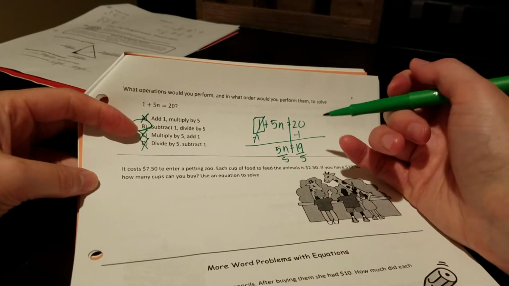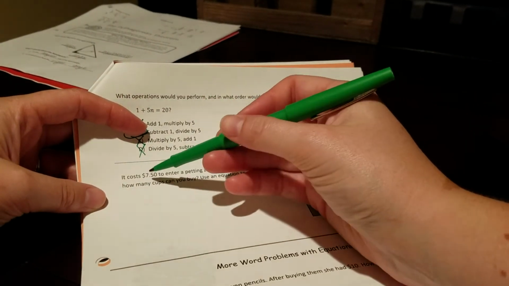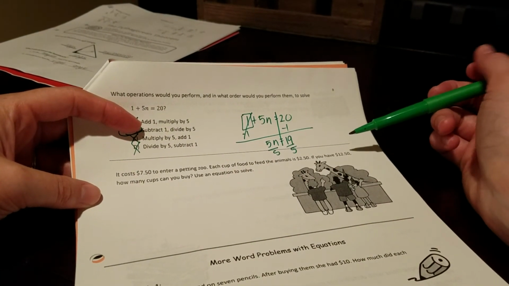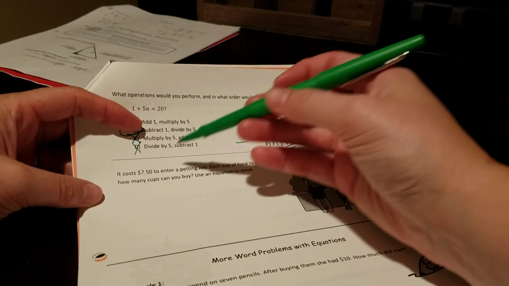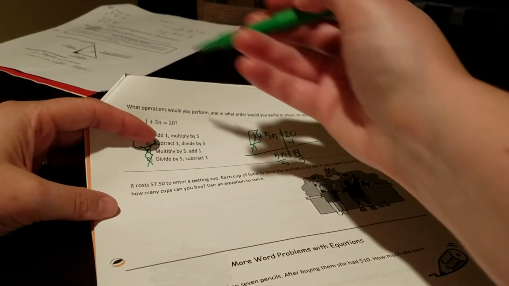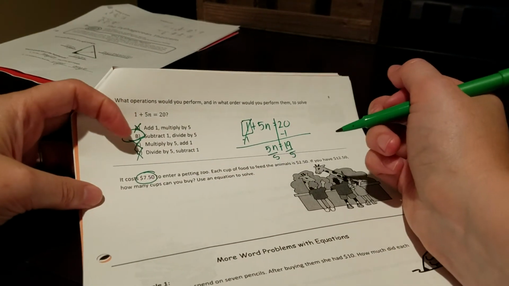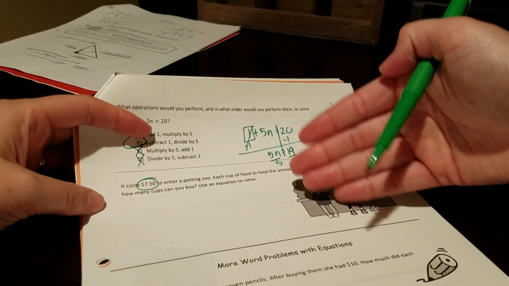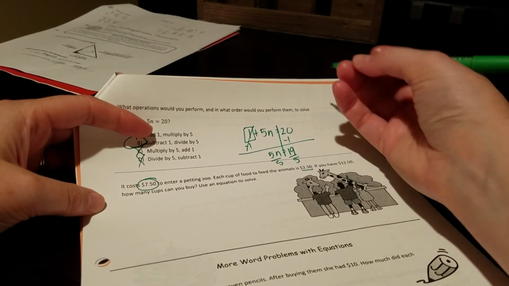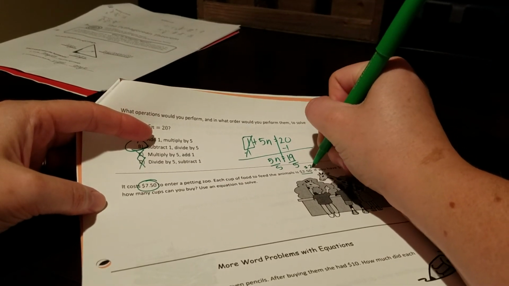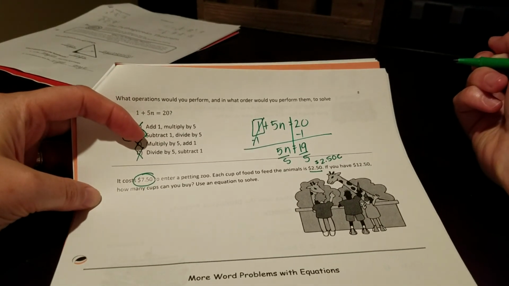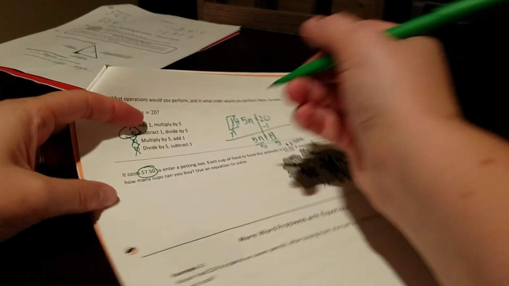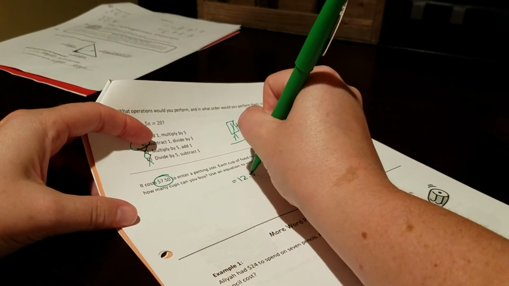Let's take a look at this next one. Let's just give it a shot, see what we can figure out. It costs $7.50 to enter a petting zoo. Each cup of food to feed the animals is $2.50. If you have $12.50, how many cups can you buy? So for us to just walk in, it's $7.50, no matter what. Each cup of food we get is $2.50. So we would do $2.50 times however many cups of food we get. We don't know how many cups we can afford, so we're going to say $2.50 times C, because we're not sure what that's going to be. Our total that we can spend is $12.50, so this is going to equal $12.50.